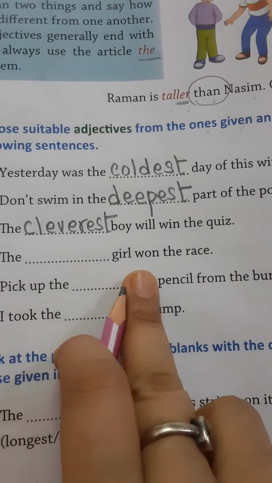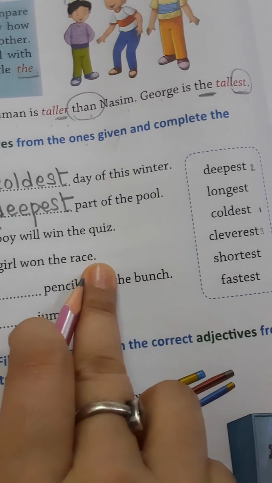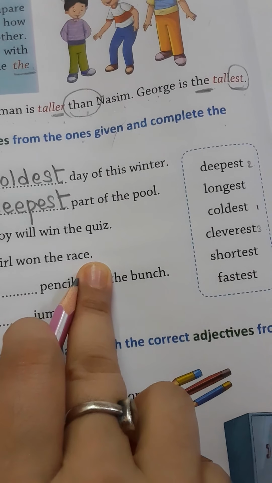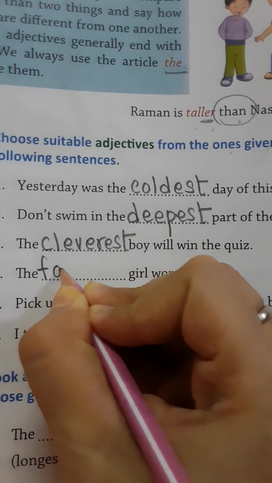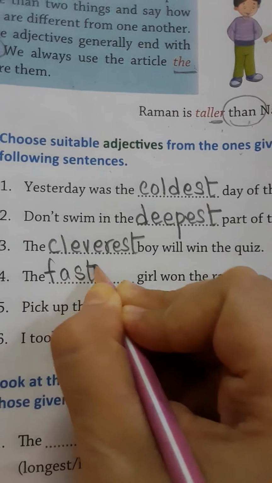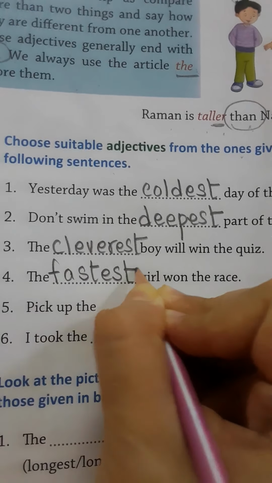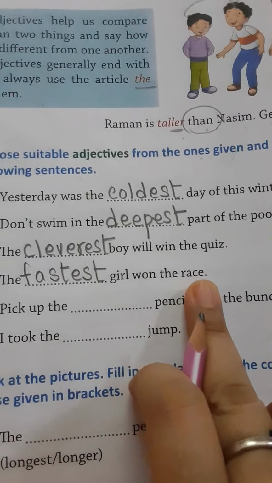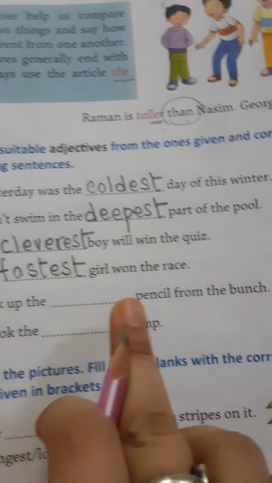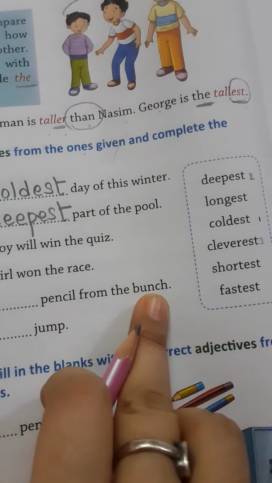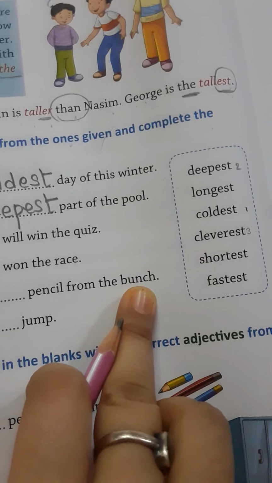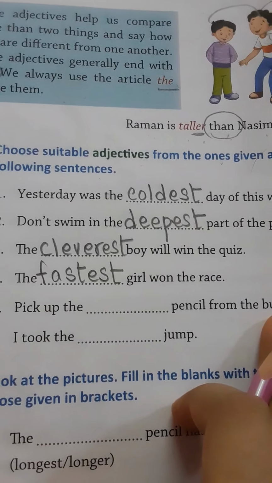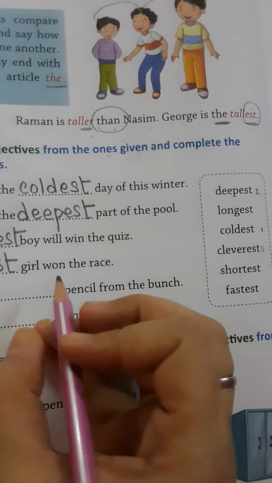The dash girl won the race. The fastest girl won the race. Pick up the dash pencil from the bunch. Pick up the longest pencil.